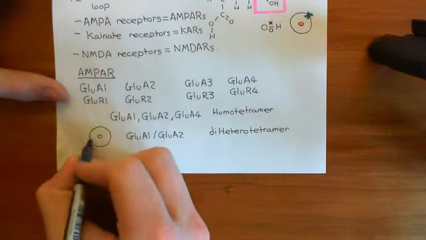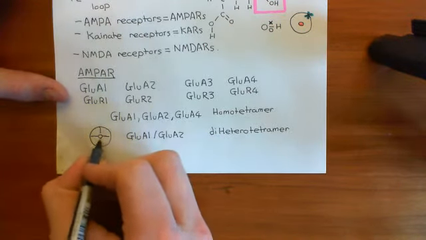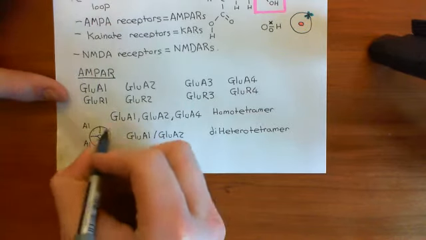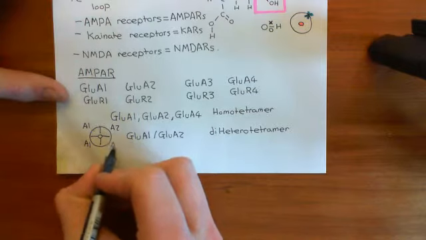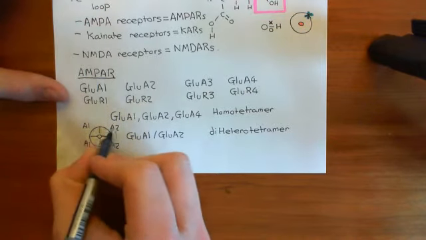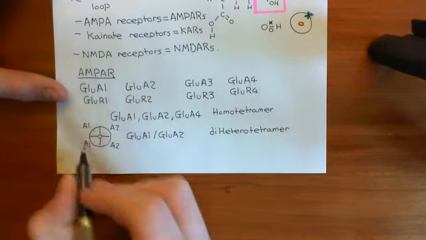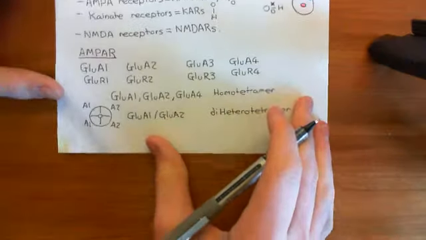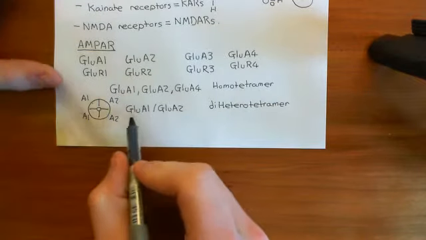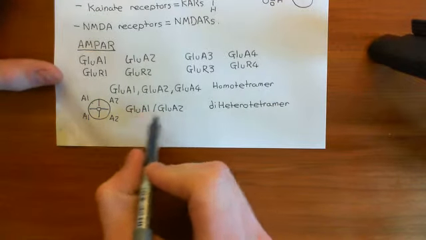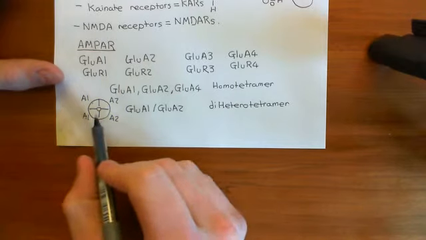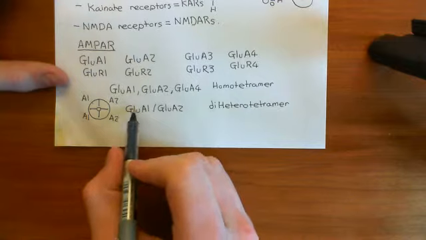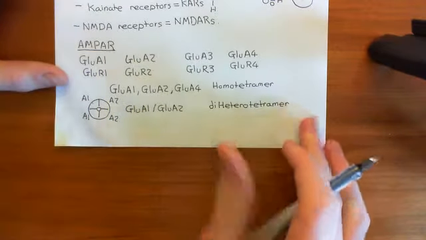You could have the 2 GluA1s next to each other. For instance, this one could be an A1, this one could be an A1, and then these 2 could be A2s, or you could have them diagonally opposite each other, so you swap this one with this one, and then you've got them nicely diagonally opposite. I certainly don't think that's known. What we do know is that GluA1 and GluA2 can be found together in a di-heterotetramer, so you can find AMPA receptors which have both GluA1 and GluA2 subunits within them.